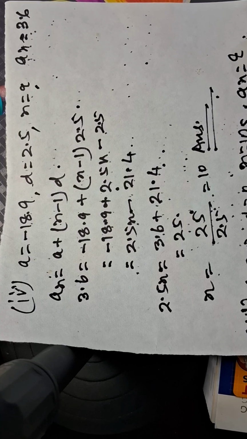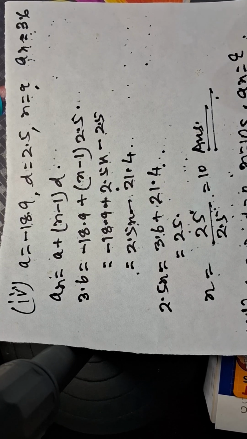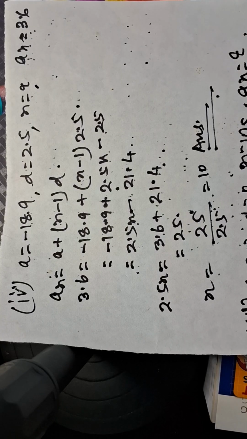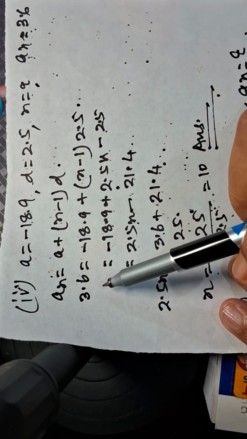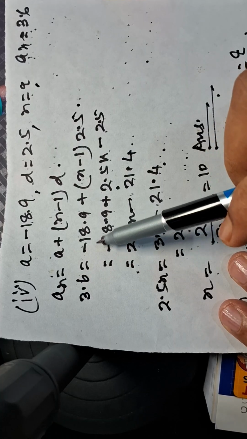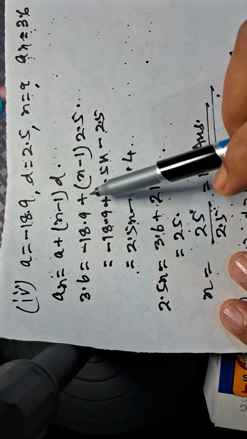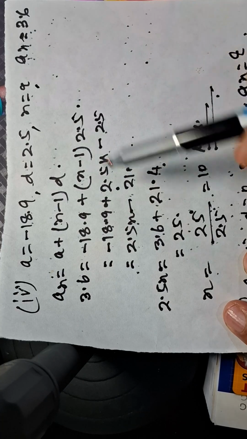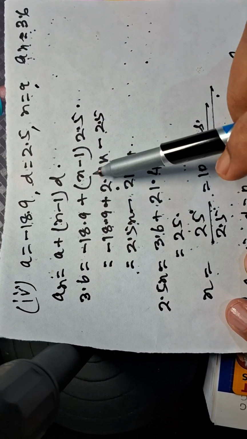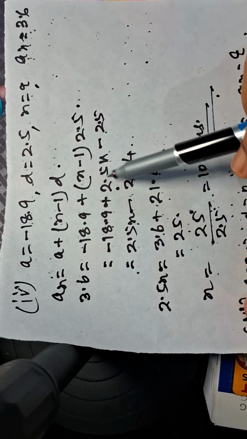Now from the formula, an is equal to a plus n minus 1 into d, it will be an is equal to 3.6 and a is 18.9 plus n minus 1 into 2.5.